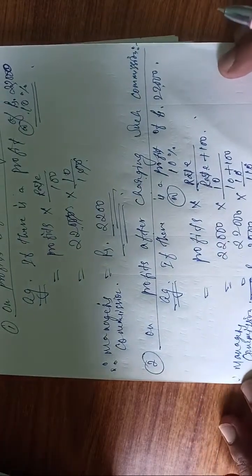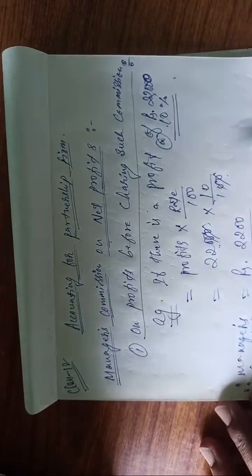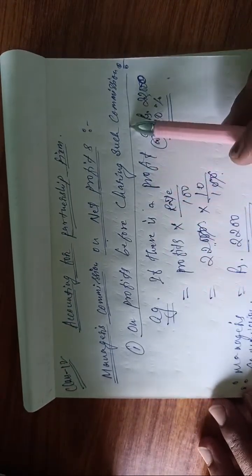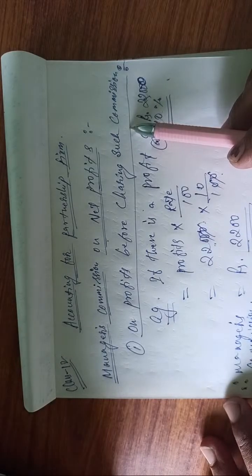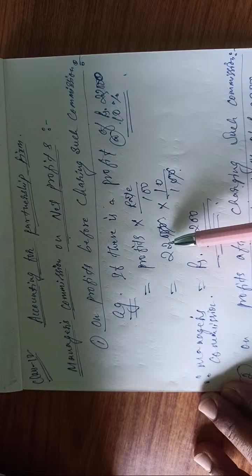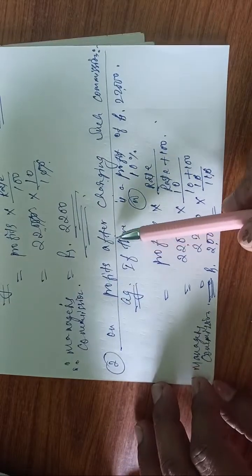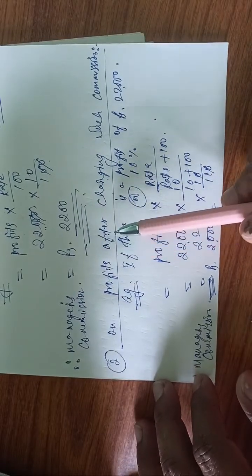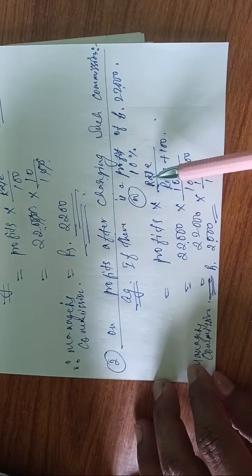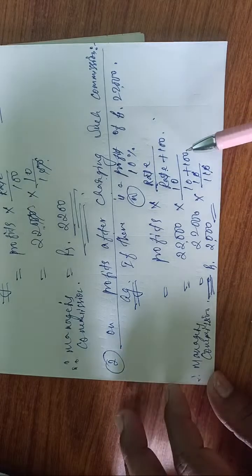So this is how you can calculate manager commission. If the condition applied is on profit before charging such commission, you have to calculate directly 22,000 profits into rate, that is 10% only. It is very easy, and you have to check this condition first. If it is after charging, that means rate divided by 110, that is rate plus 100, the percentage. Very simple to understand.